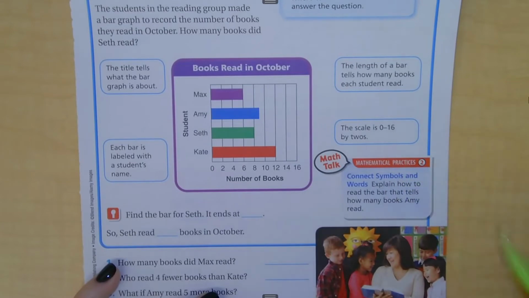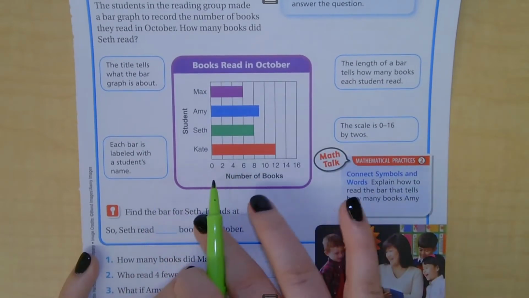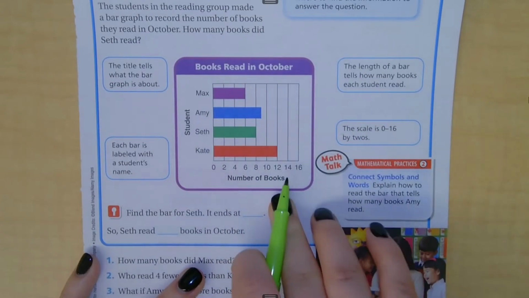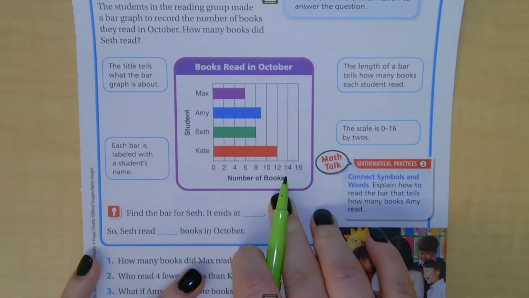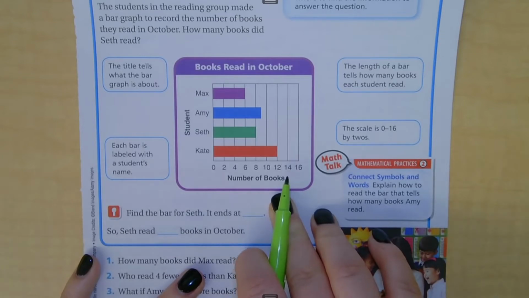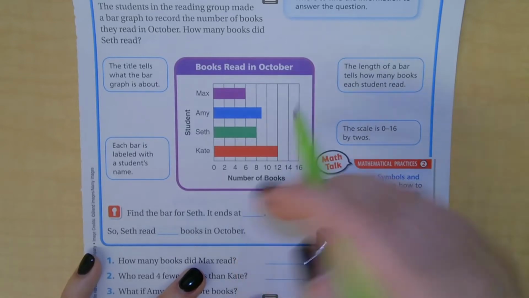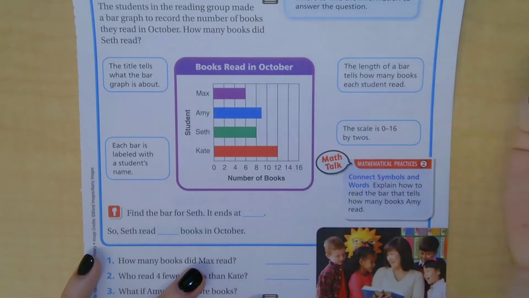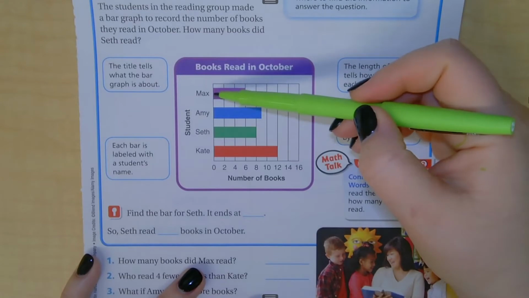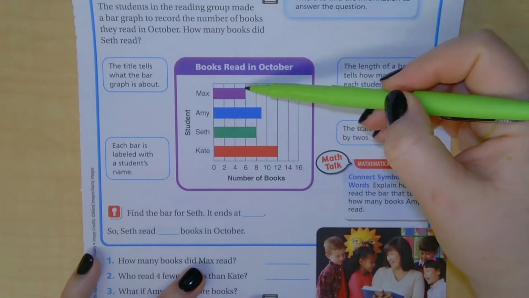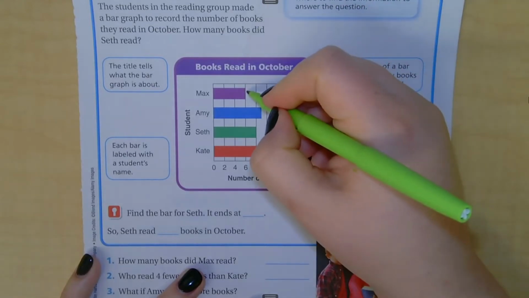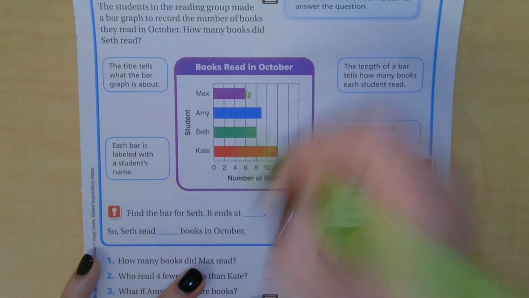All right. So before we even answer the questions, I'm going to show you a trick I have with bar graphs. This is going to make answering questions about bar graphs way easier, and it's going to make it much more difficult to make silly mistakes. So the first thing I like to do is go through and write the number amount at the end of each bar. So let's look at Max. Max's purple bar stops right here, which if I follow it down, that's at 6. So that means Max read 6 books.